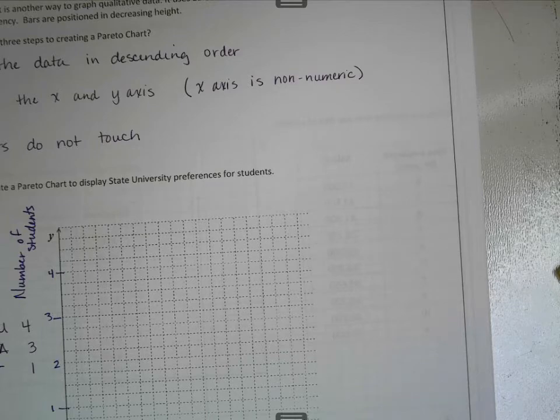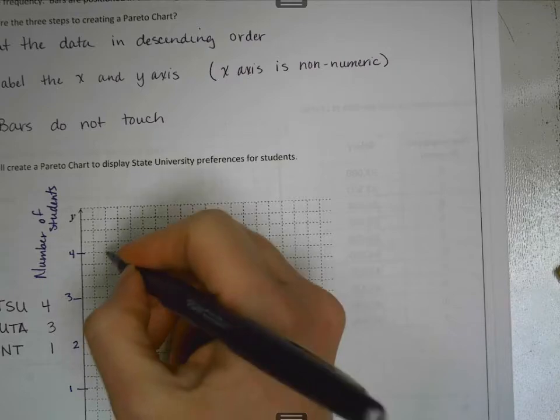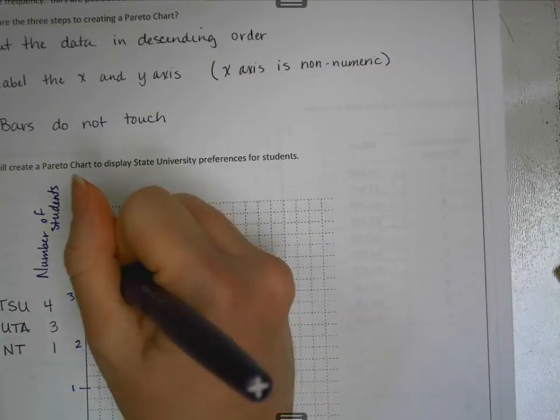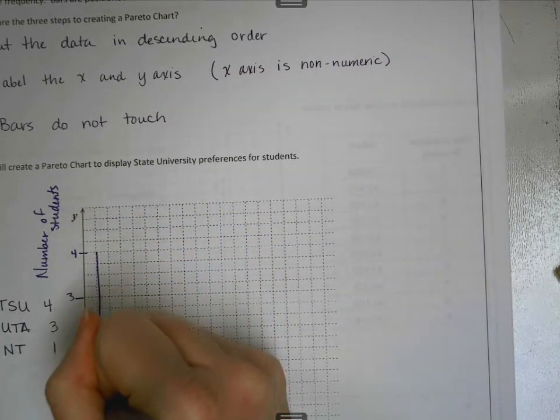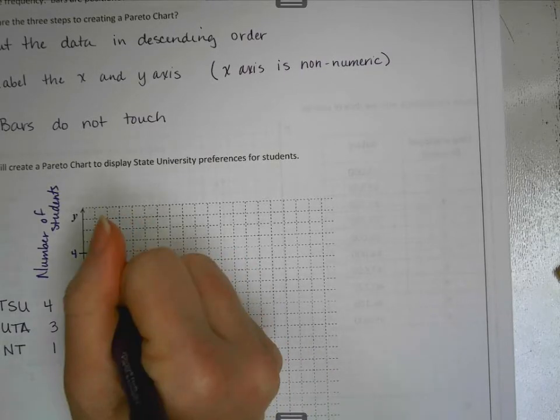I'm going to skip a space just to make it look a little better before I draw my first one, which is going to be Tarleton State. 4 people chose Tarleton. I'm going to make it 3 bars wide just because I have room.